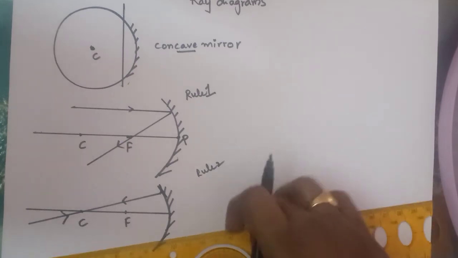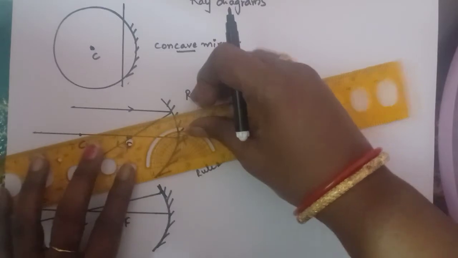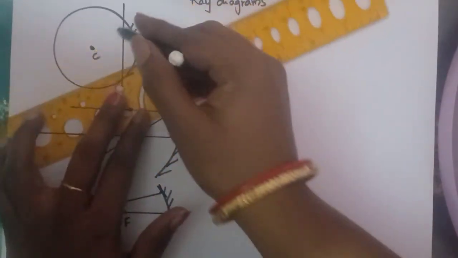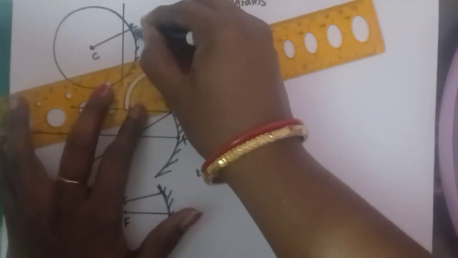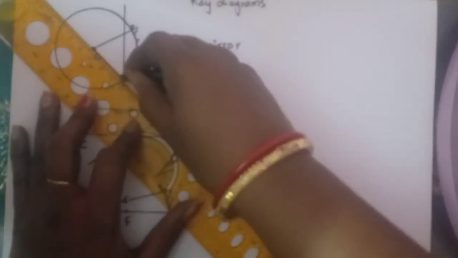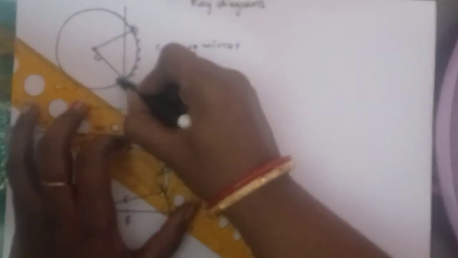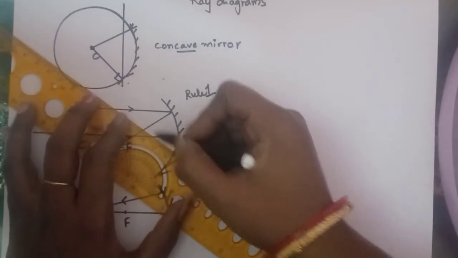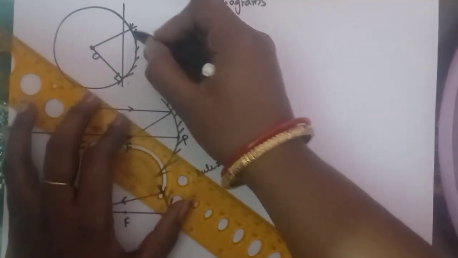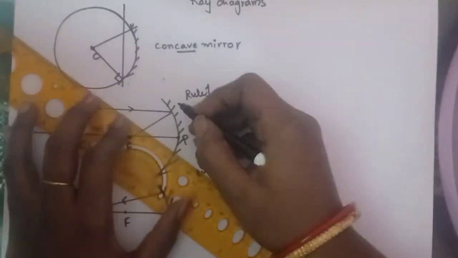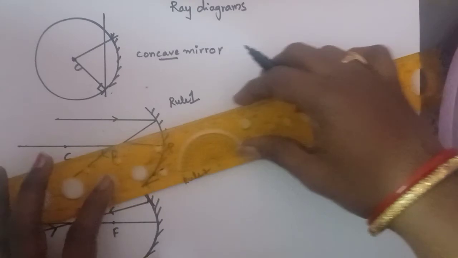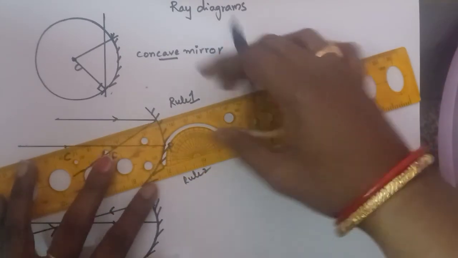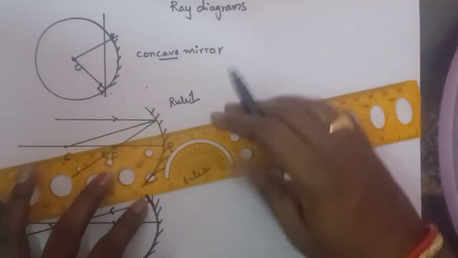What does it mean? See, in the case of rule 1, if I am drawing a normal line, how to draw a normal line? See here, if this is a glass sphere, and I draw lines like this, making a tangent anywhere here, these lines will make a 90 degree angle. So these are the perpendicular lines which touch a point on the circle. This is called the normal. How to draw it here when it is a concave mirror? We can draw it from here. Okay, so this will be the normal.